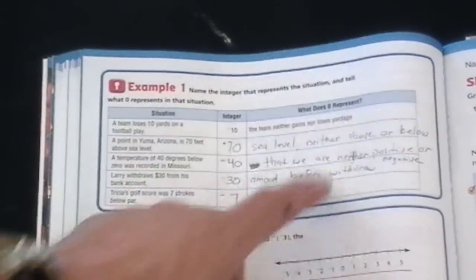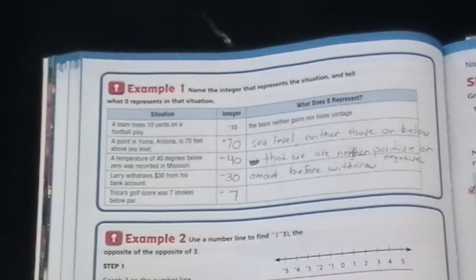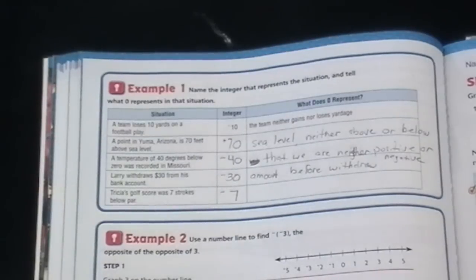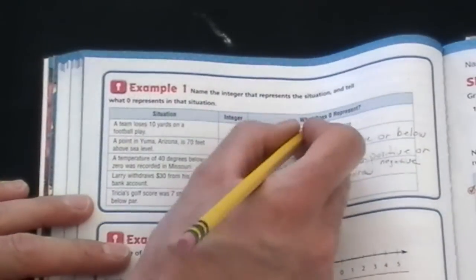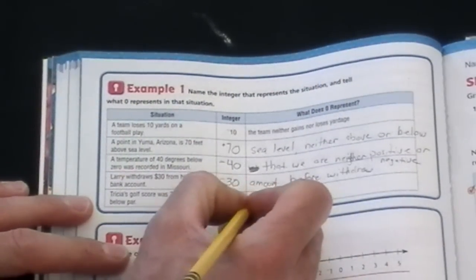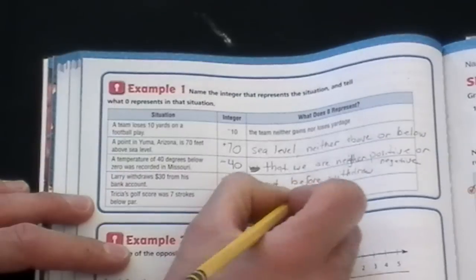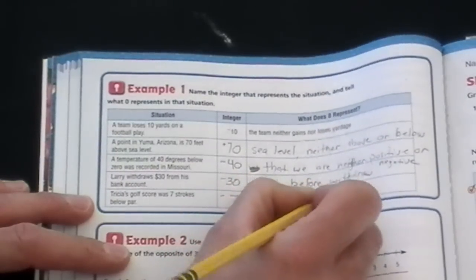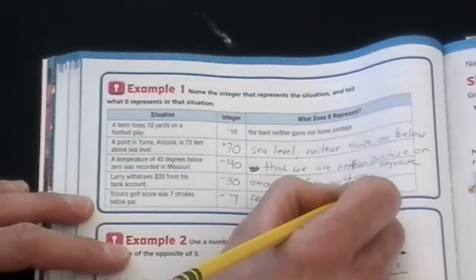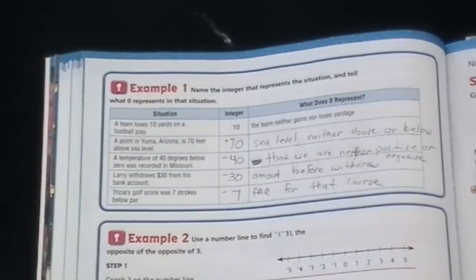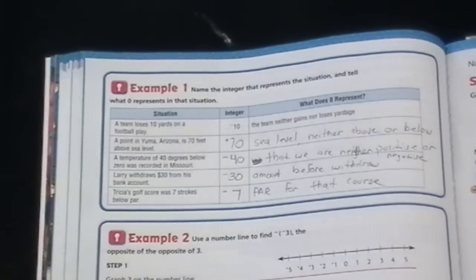So when they ask us here, what does 0 represent? Well, 0 would represent par, or whatever par was for that course. So I'm going to write down, 0 represents par for that course. I think that's a tricky one because if you don't know anything about golf, it's going to be really hard to answer.